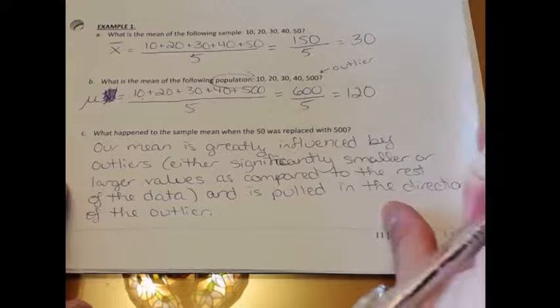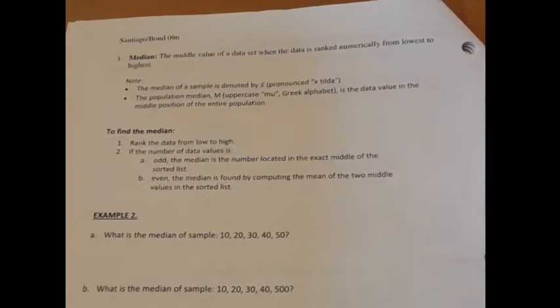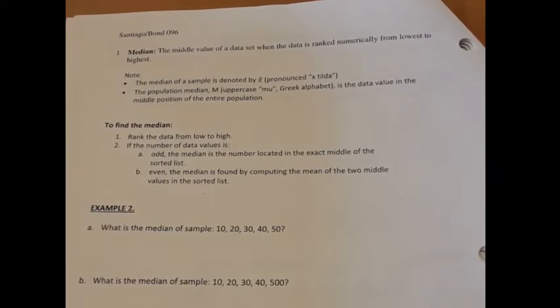So let's turn the page. Now let's look at our next measure of central tendency, the median. The median is the middle value of a data set when the data is ranked numerically from lowest to highest. The median of a sample is denoted by x tilde. Like if you think about Spanish and Ñ, like Muñoz, for example, as a last name, that N with the tilde, same idea here. This is x tilde. The squiggly line is tilde.